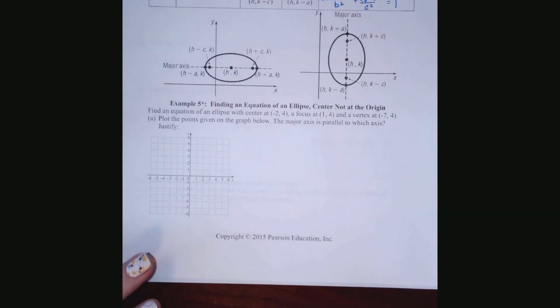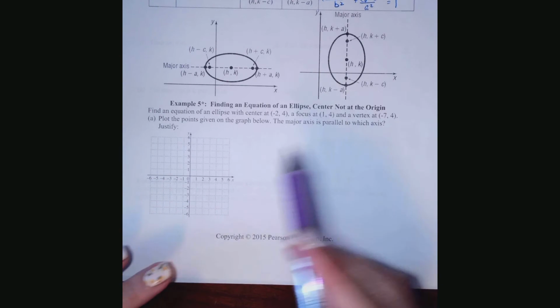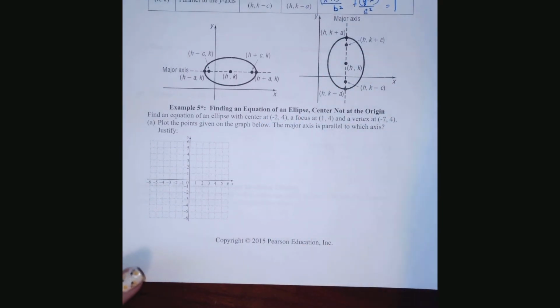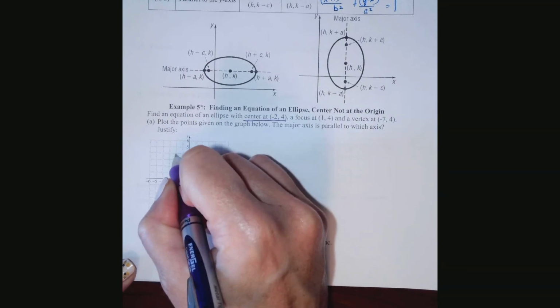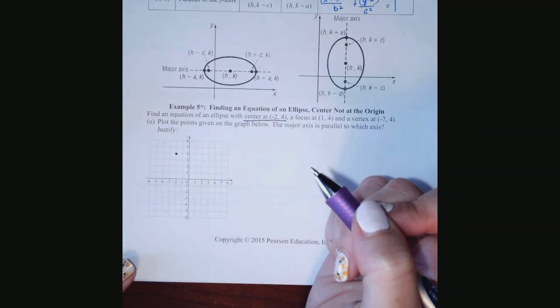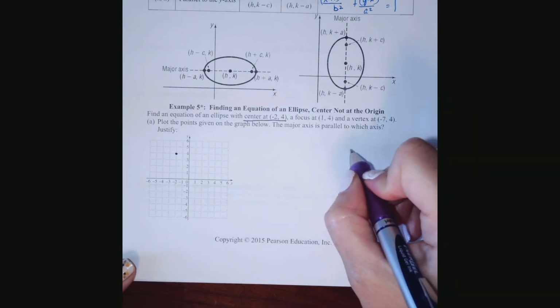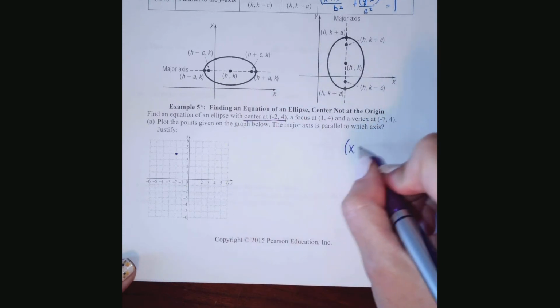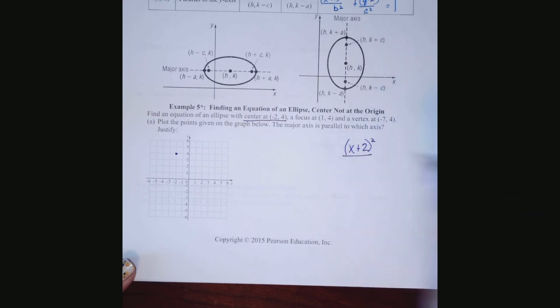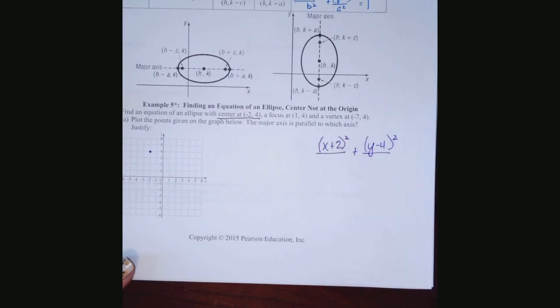Okay, plot the points on the graph, and then we're going to find the equation and do all of those things. So we have a center at (-2, 4). So that gives me my numerators right there. So I can come over from my equation and say, okay, my center is x plus 2 gets me to -2, and y minus 4 gets me up 4. And this is going to be equal to 1.